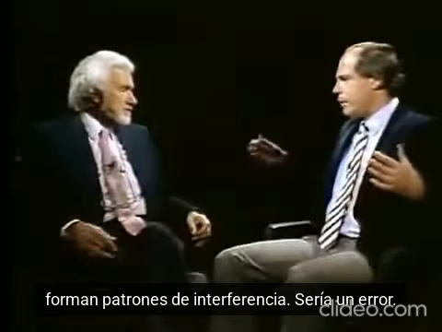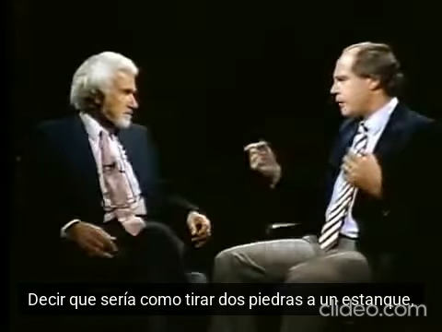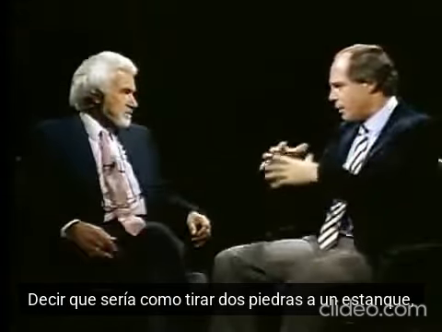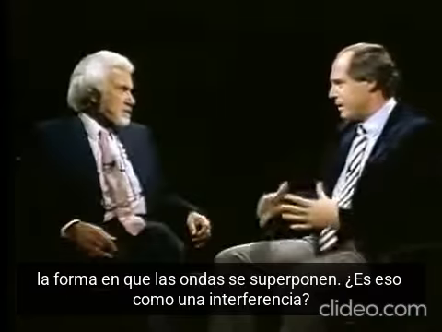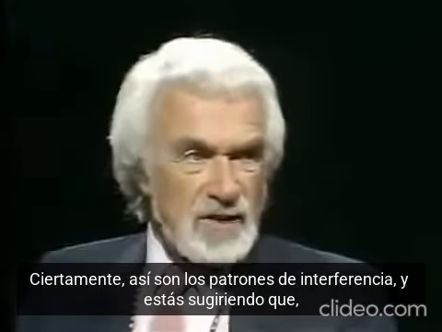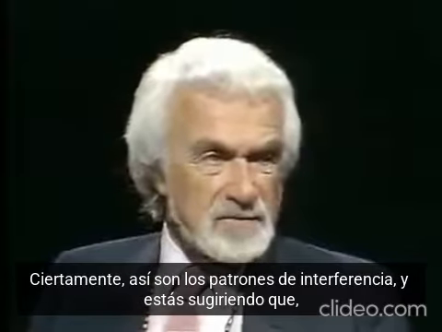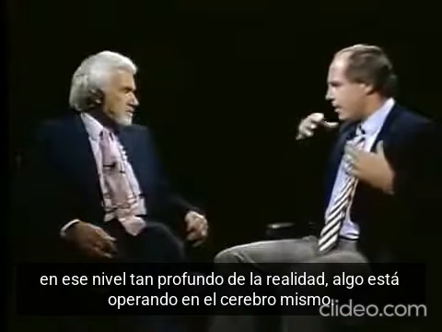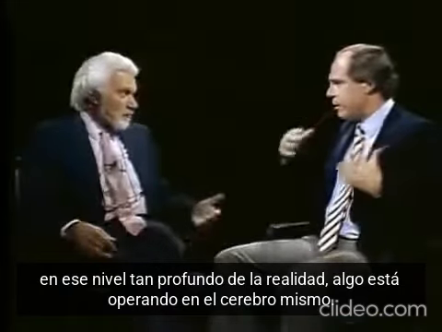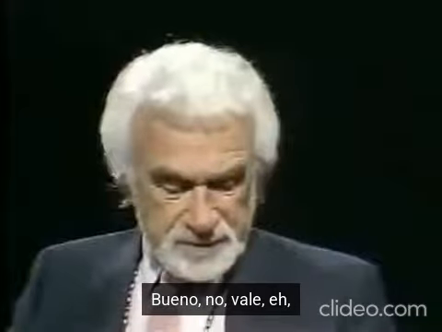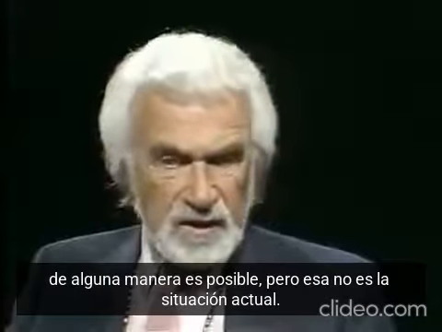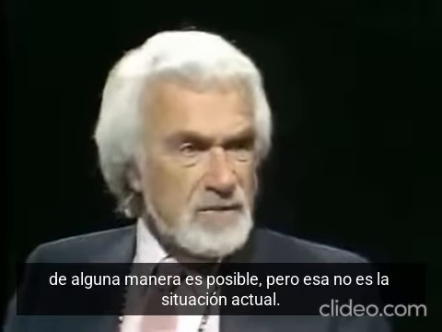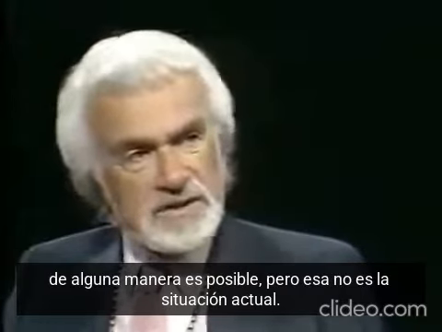And they form interference patterns. Would I be wrong in saying it would be like dropping two stones in a pond, the way the ripples overlap? That's certainly the way interference patterns are made. And you're suggesting that at that very deep level of reality, something is operating in the brain itself. Well, in a way, that's possible. But that's not where the situation is at the moment.